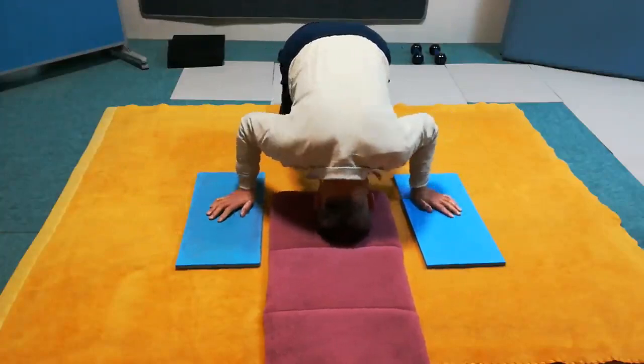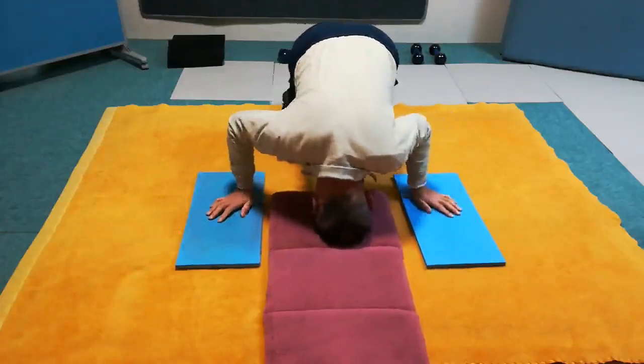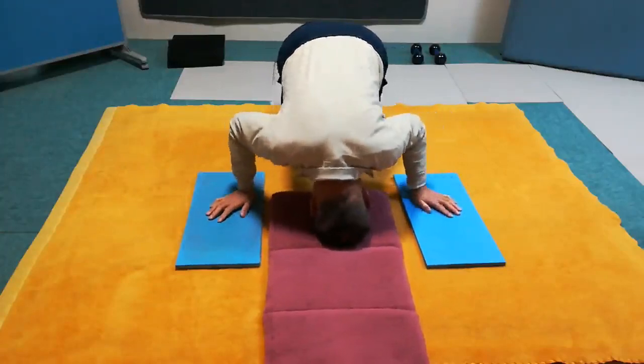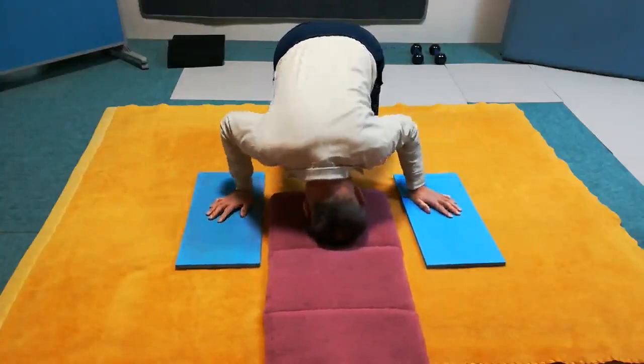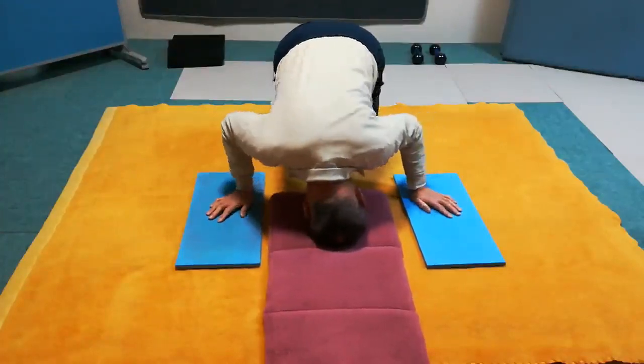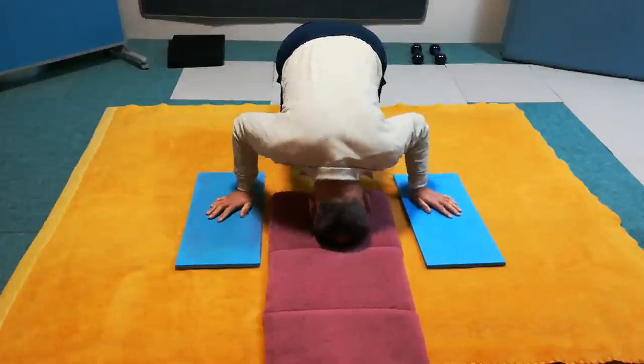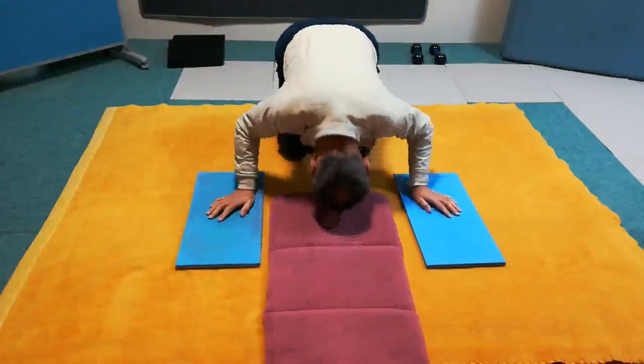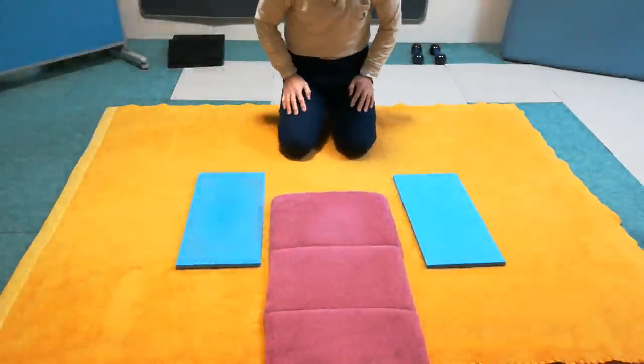Now, move the thoracic cage in the opposite direction of the shoulders. When the shoulders go to the right, move the ribs to the left. Like this, do it many times. We are differentiating the shoulders from the ribs. Rest in any position you like.